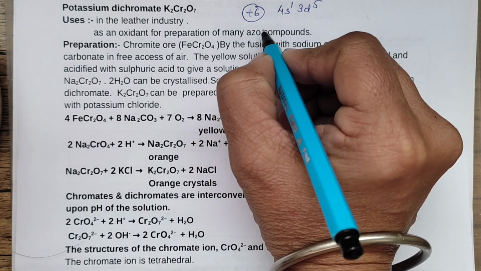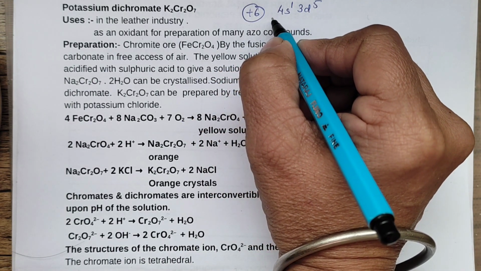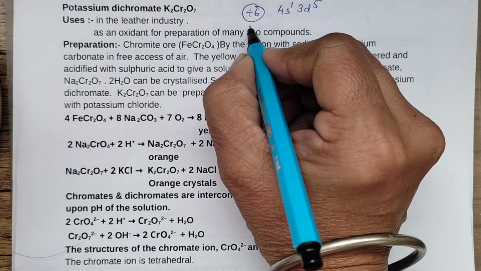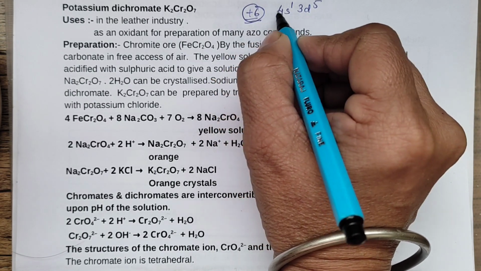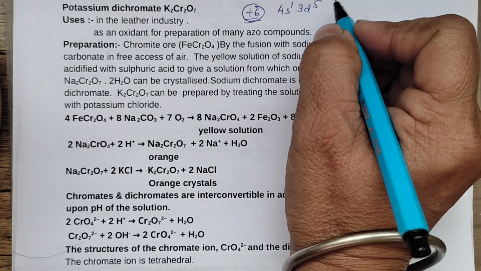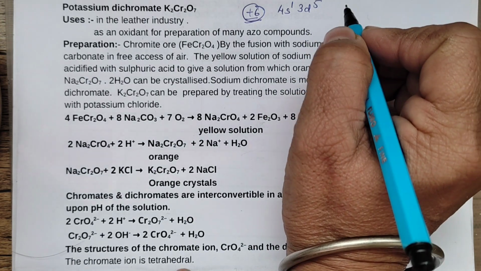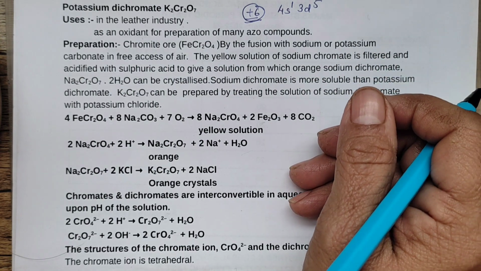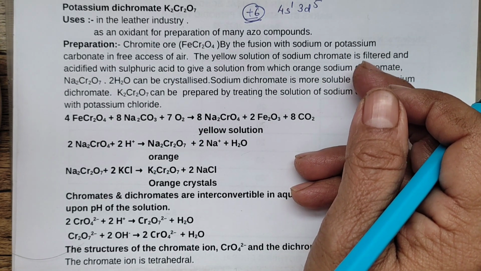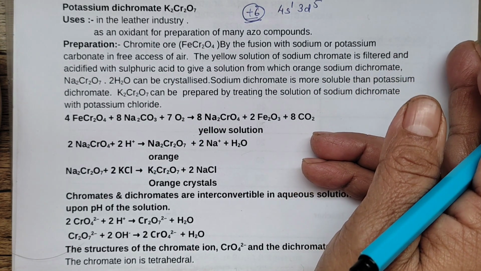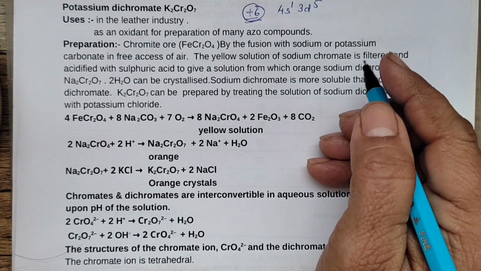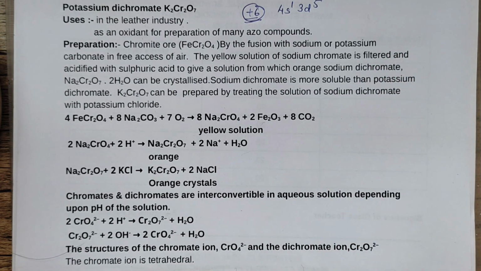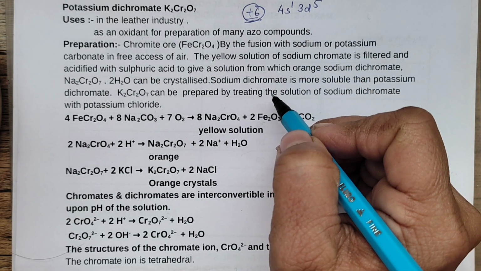As an oxidizing agent it itself has to be reduced, because this is the highest oxidation state it can achieve. It cannot go beyond 6. So it has to act as an oxidizing agent because this is the limit up to which chromium can go. Beyond that, if it were a reducing agent, it would have to be oxidized, and it cannot go beyond 6. So if any element is exhibiting its highest oxidation state, it will act as an oxidizing agent. So it's a good oxidizing agent.